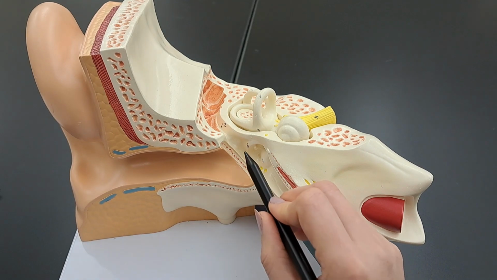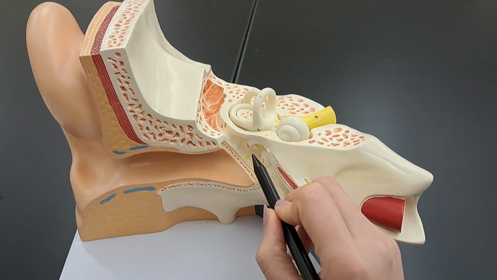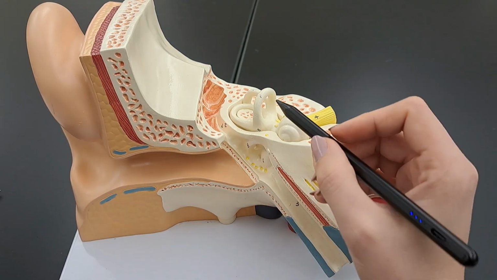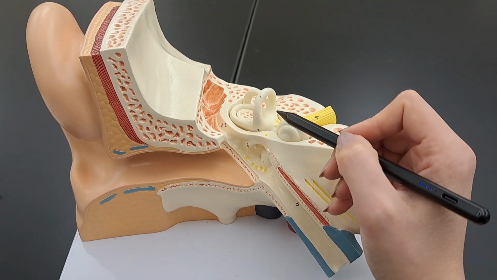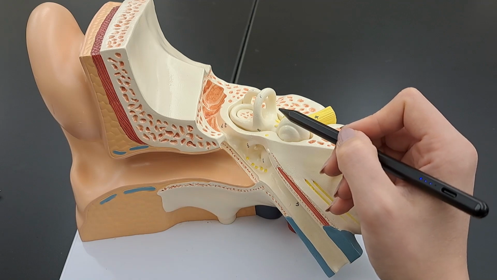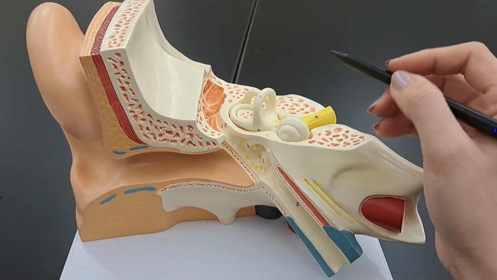The middle ear, where the auditory ossicles are, is filled with air, whereas the internal ear is filled with fluid. So we have the endolymph and we have the perilymph in the labyrinth.